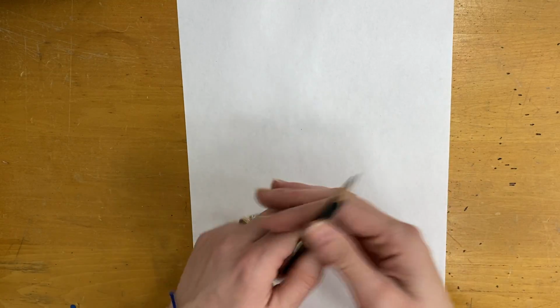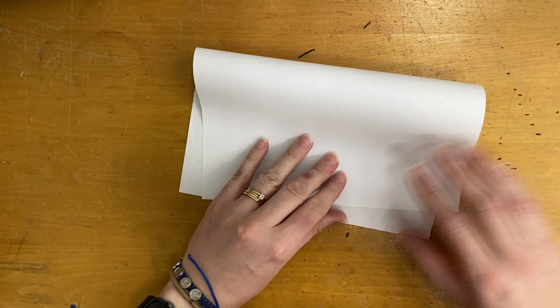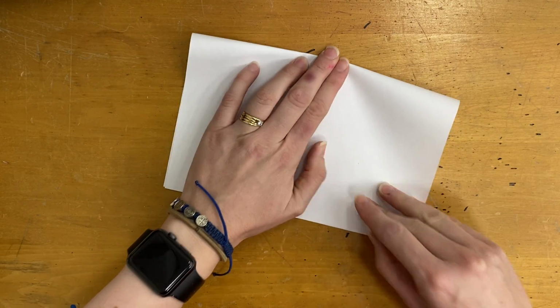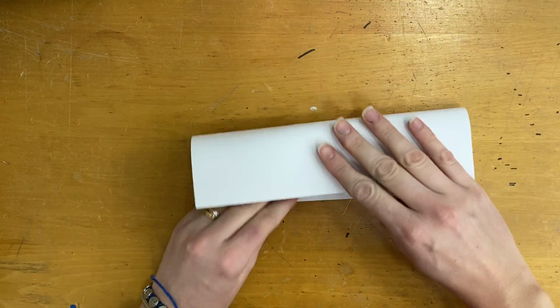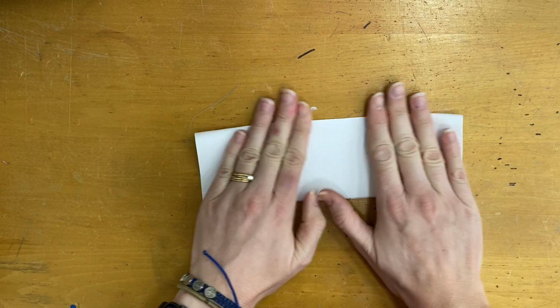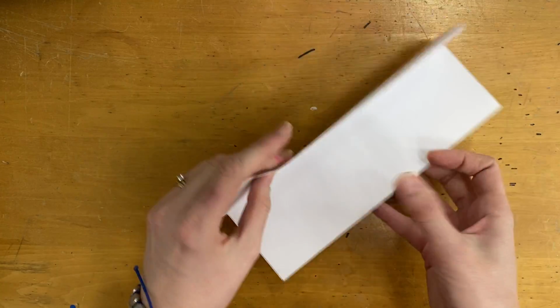So you're going to get blank paper, you're going to fold it in half, and then fold it in half again. We're just doing this so you have 4 equal sections, and they don't have to be the best folding job in the world.